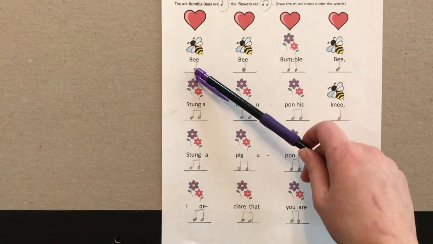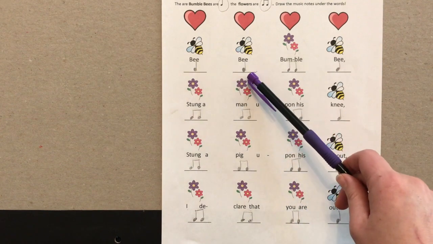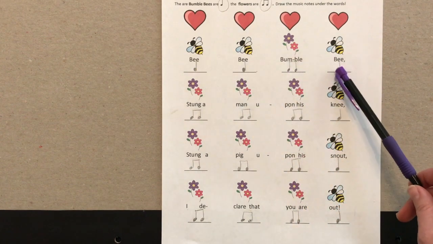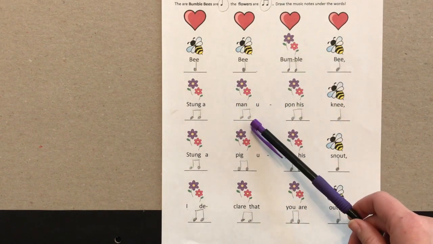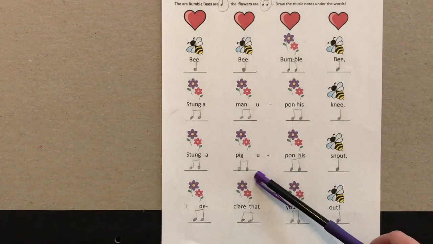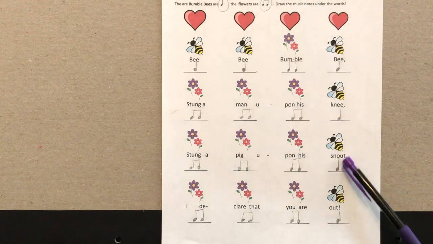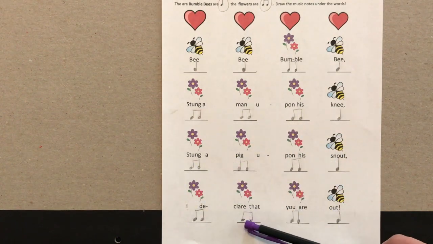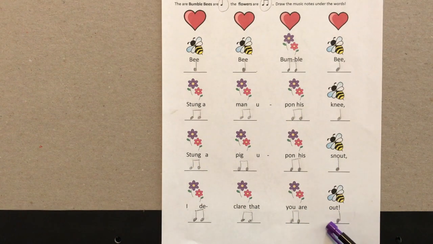Let's sing it. Bee, bee, bumblebee, stung a man upon his knee, stung a pig upon his snout. I declare that you are out.